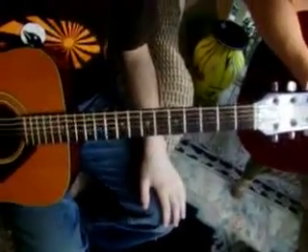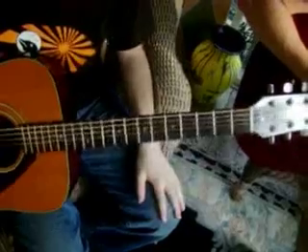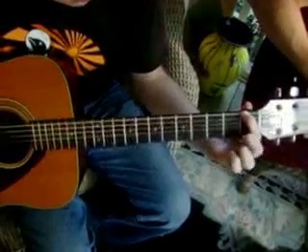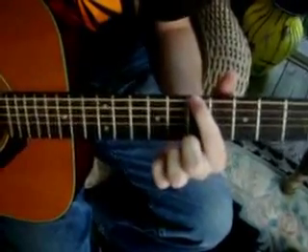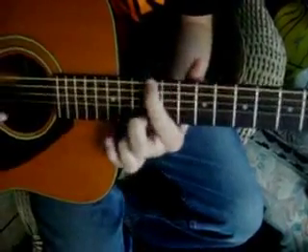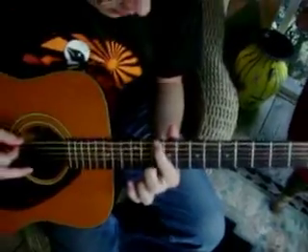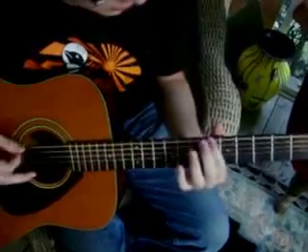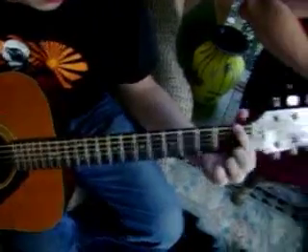Okay. Alright. Earlier we were talking about the chromatic scale. You should know it by now. So, the notes of the low E string would be E, F, F sharp, G, G sharp, A sharp, B, C, C sharp, D, D sharp, then E. Then coming back down: E flat, D, D flat, C, B, B flat, A flat, G, G flat, F, E.